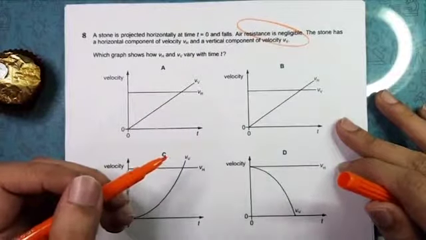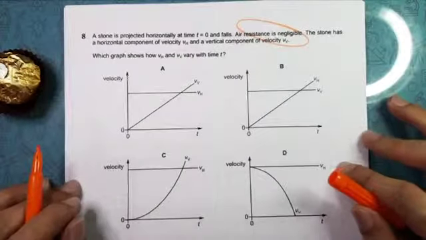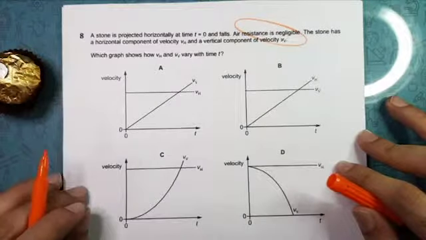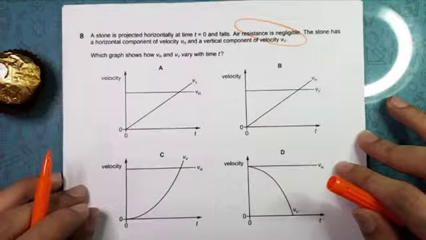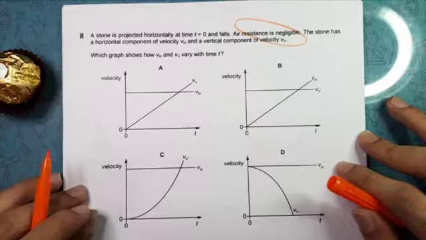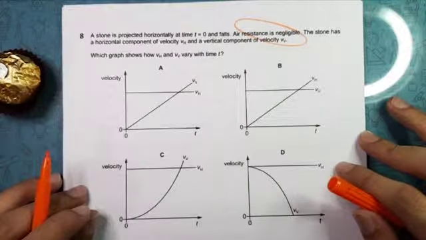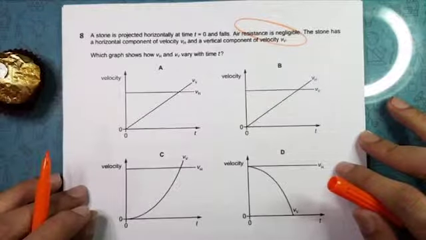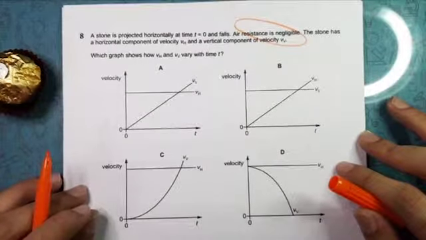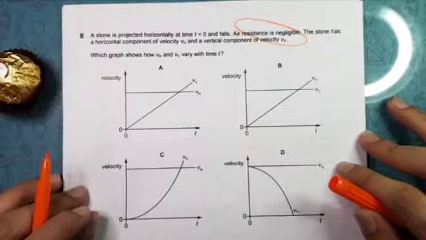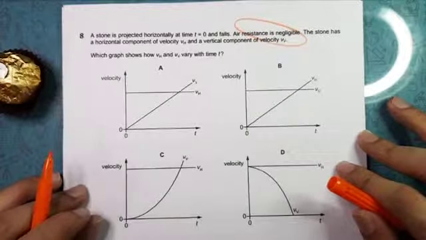So what happens if air resistance is negligible? Can you tell us, Neshlian? What's going to happen? Vh stays the same. Yes, horizontal velocity will remain unchanged. And what's going to happen to the vertical component? Come on.